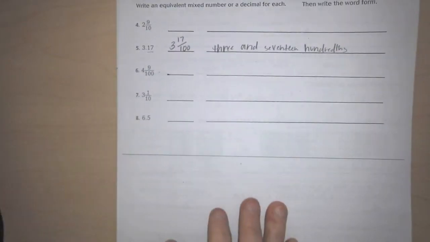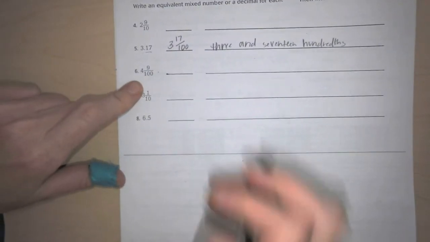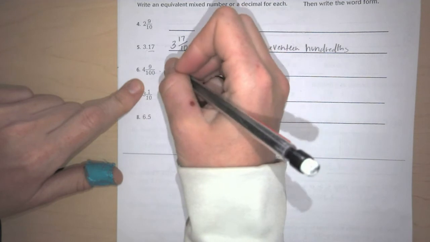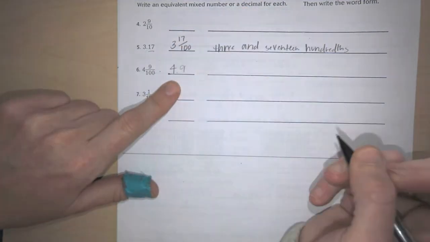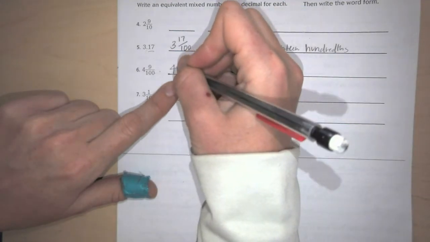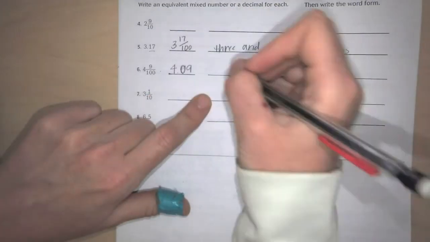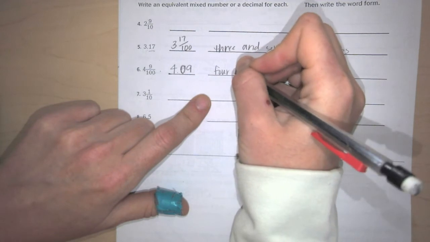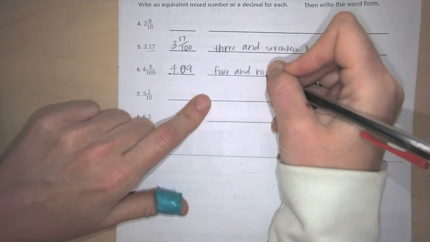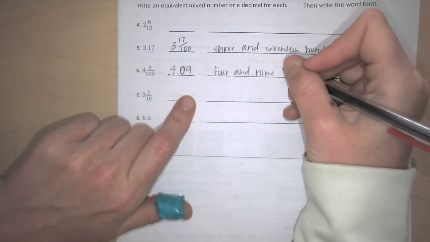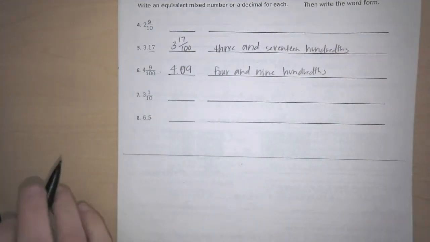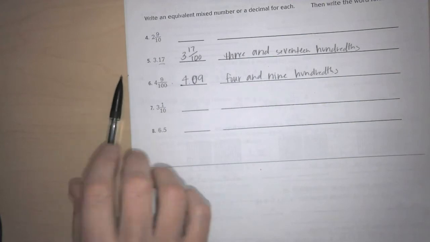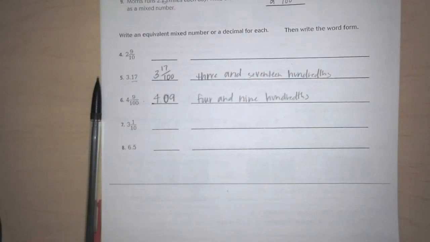And now I'm going to go from a fraction to a decimal. So for 4 and 9 hundredths, I can't just put the 9 here because that'd be 9 tenths, right? So I put a 0, and then 9 hundredths. When I write this, I'm going to write 4 and a decimal point, 0, 9 hundredths. If you want to do some more that you might need practice on, be my guest. Go ahead.